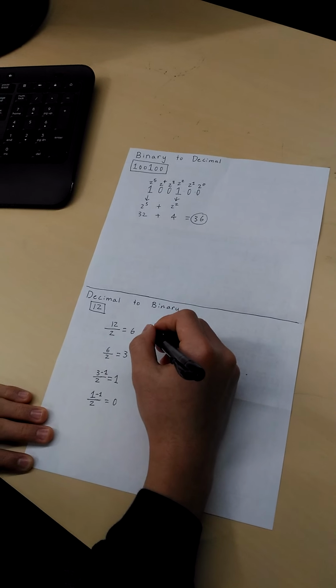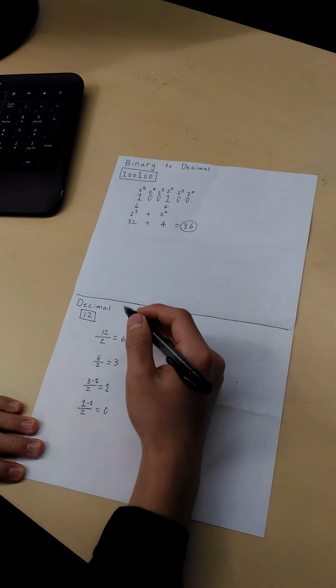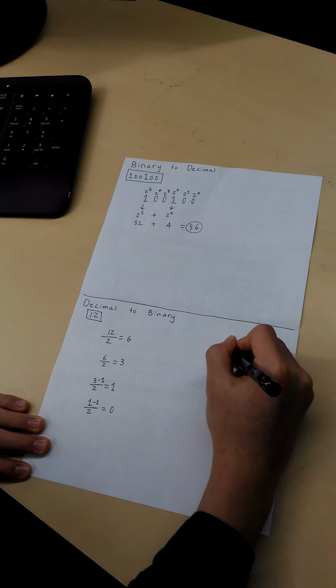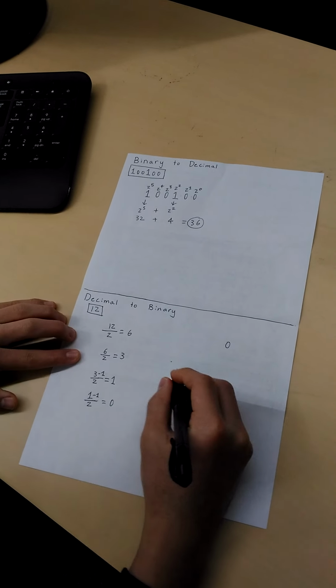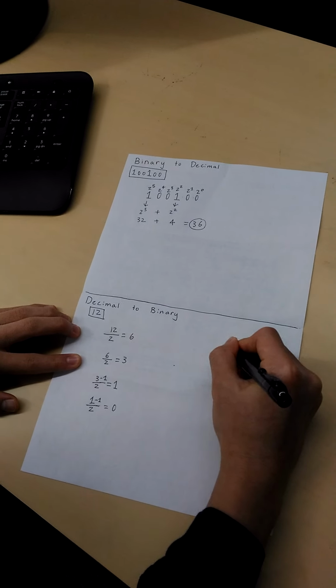Alright, so now we check if it divides cleanly. 12 divided by 2, you didn't have to subtract anything. It divided cleanly into 6, so that's 0. This is the first step we did. Second one, 6 divided by 2 equals 3. That divided cleanly, so that is 0.